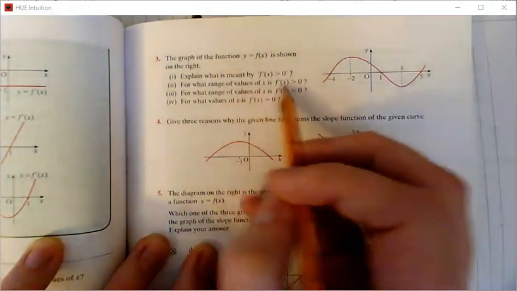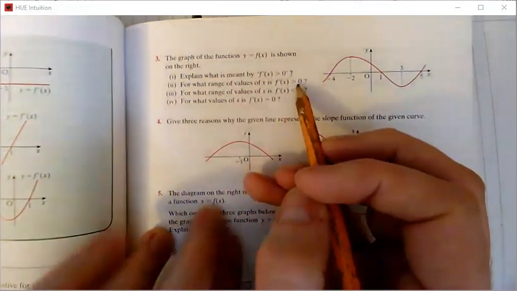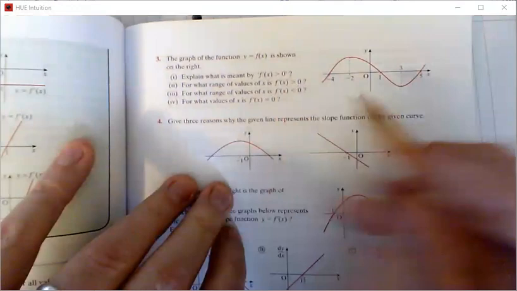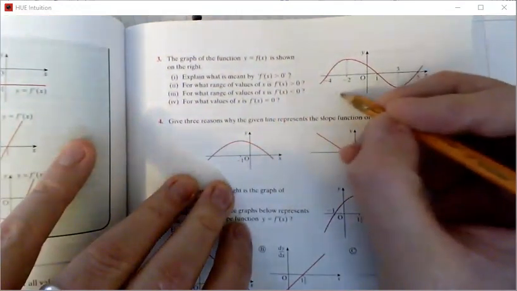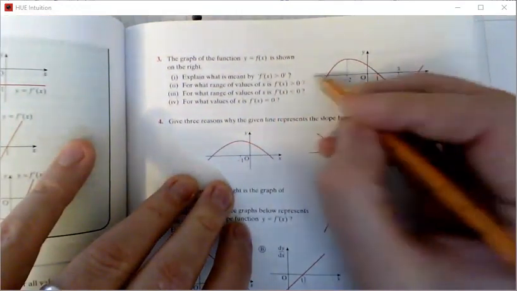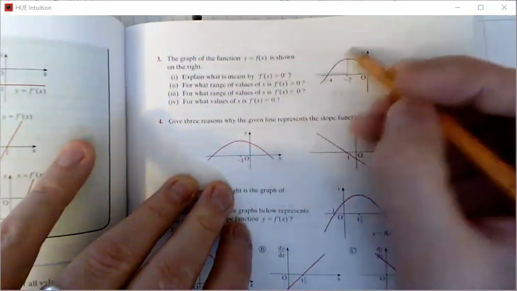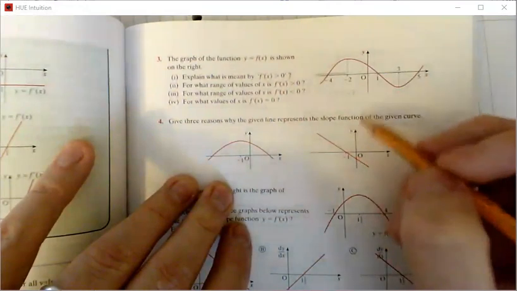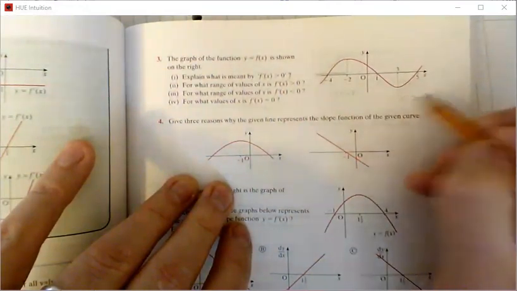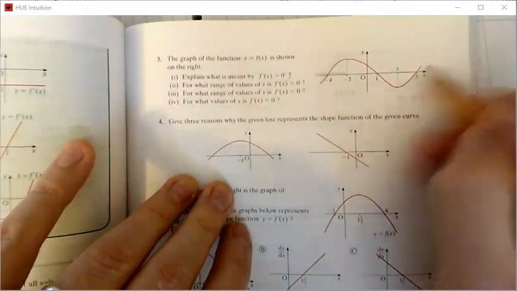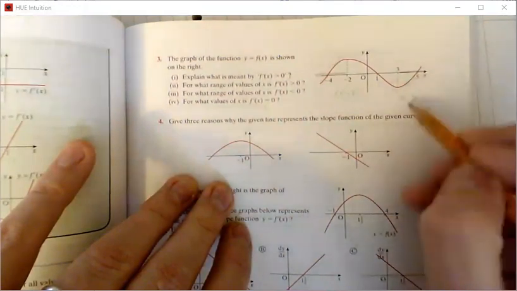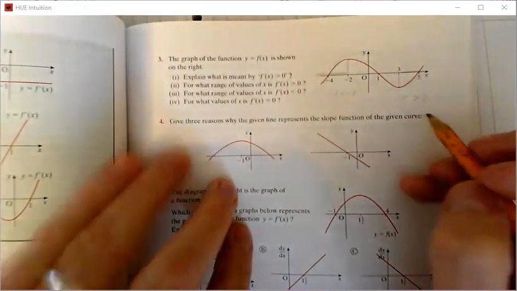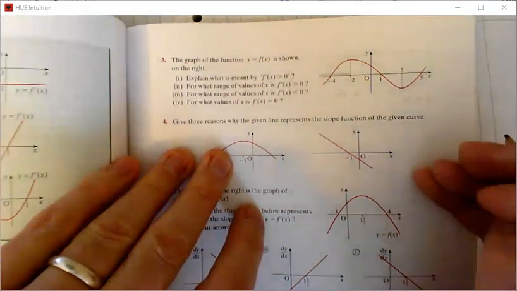For what range of values is f'(x) positive? Well, that's going to be when x is less than -2. So all these x values here will have a positive slope associated with them. And when x is greater than 3, all of these values of x have a tangent with a positive slope.